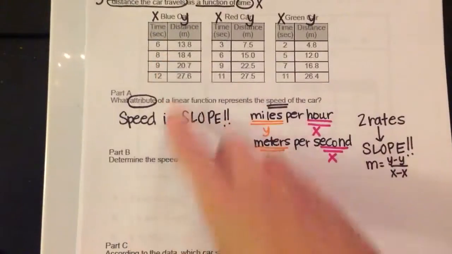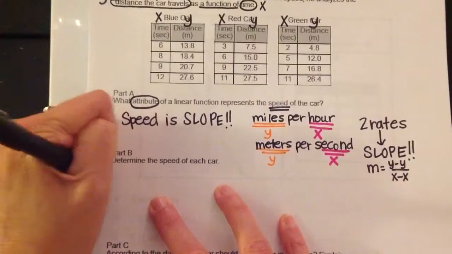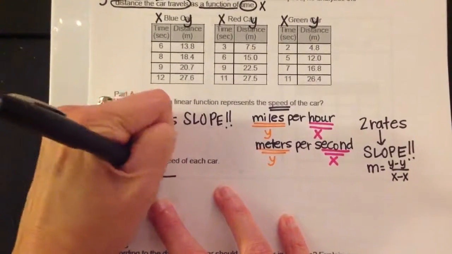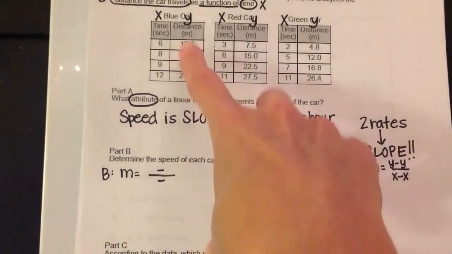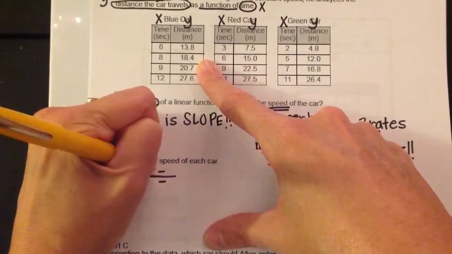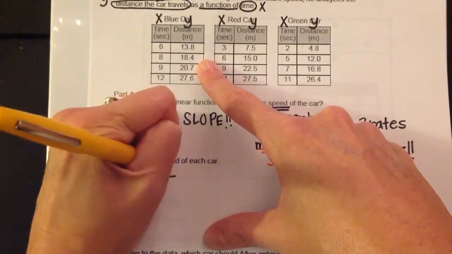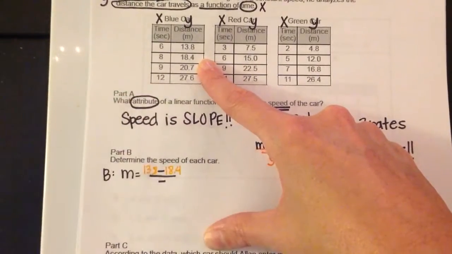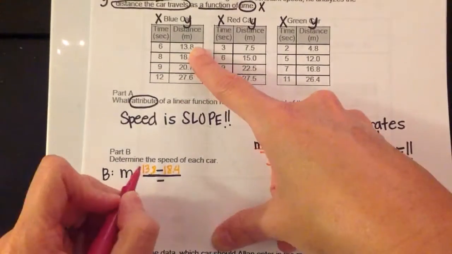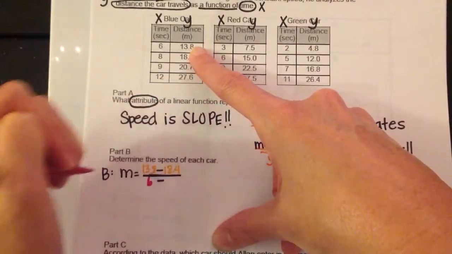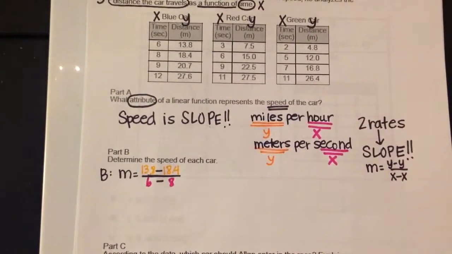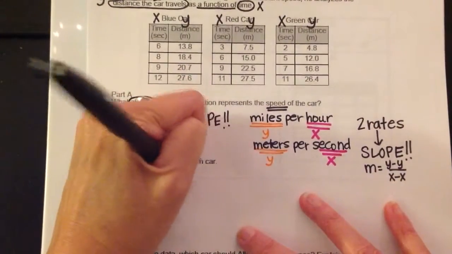Okay, so let's talk about the blue car. We're going to find the blue car first. So m equals y minus y over x minus x. Now I just have to pick two y values, so I'm just going to start with the first two. So I've got 13.8 minus 18.4. Fix my fraction bar here. And now I've got to pick x's. Since I used 13.8 first, I have to use 6 first and then 8. All right, let's do this. Now we're going to subtract.